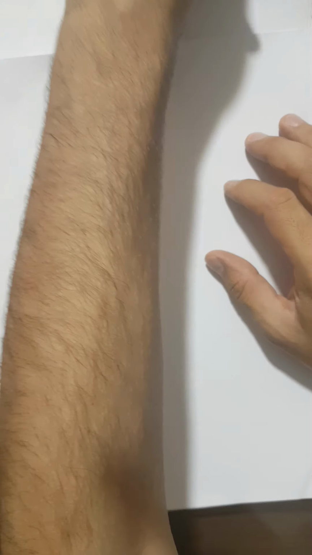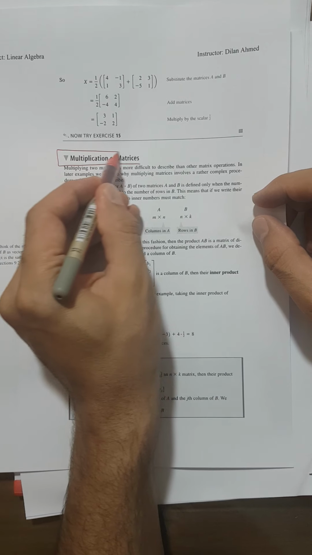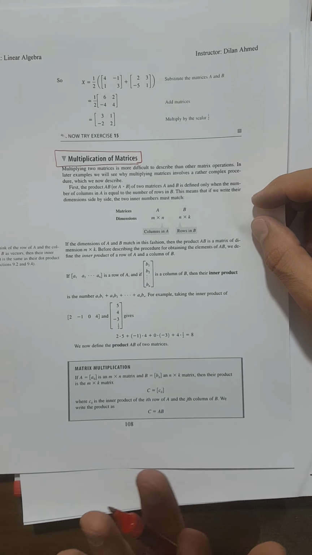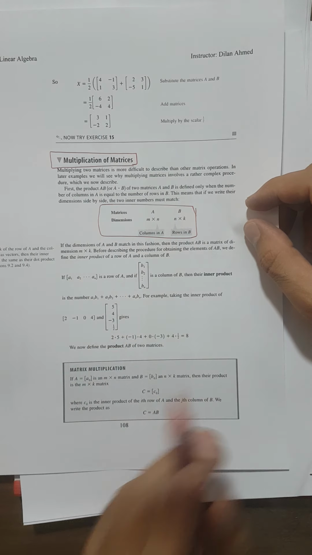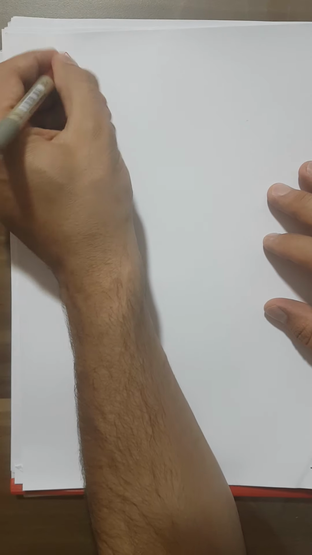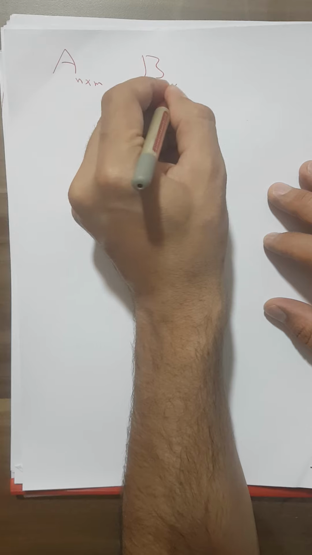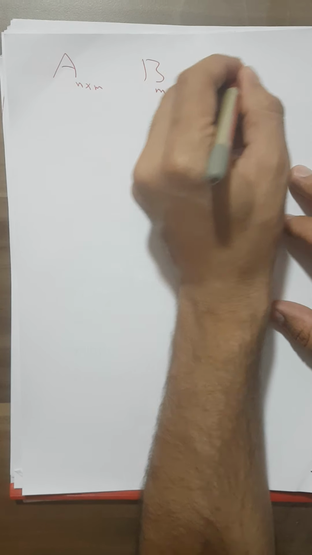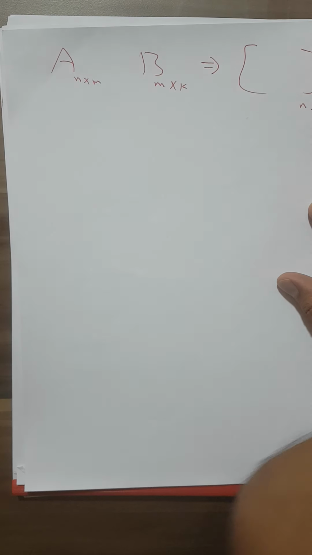Now we are going to the important subject, which needs more focus and concentration: the multiplication of matrices. The multiplication has more work. Look at here, the matrix dimension. We need such rules for how we multiply. Shortly, I give you the tips about how to multiply. If A is n by m and B is m by k, then the result will be a matrix n by k.